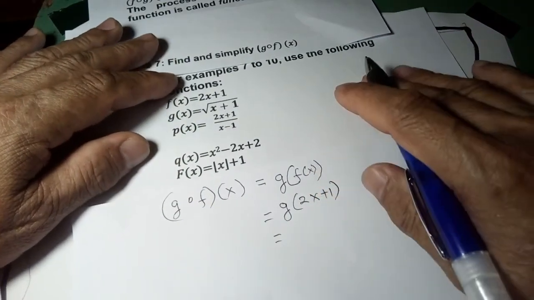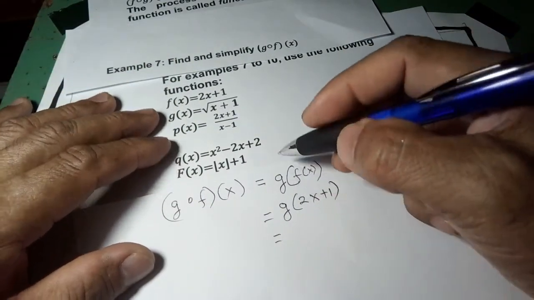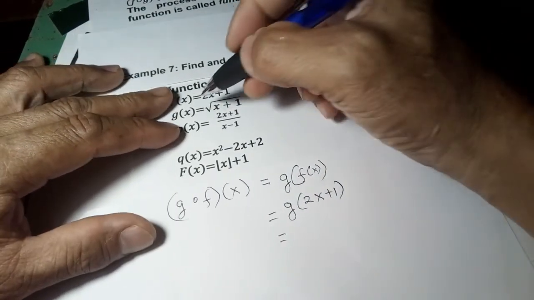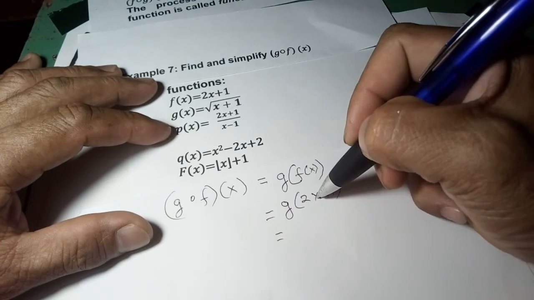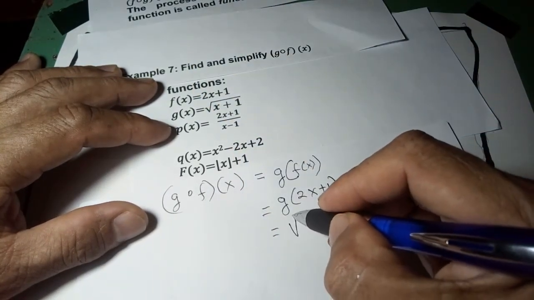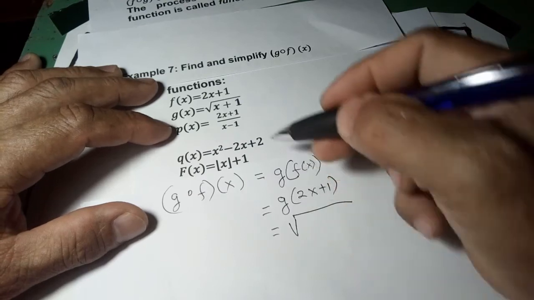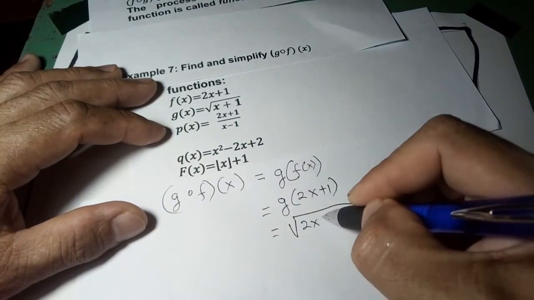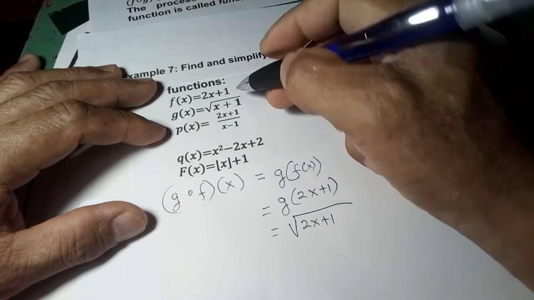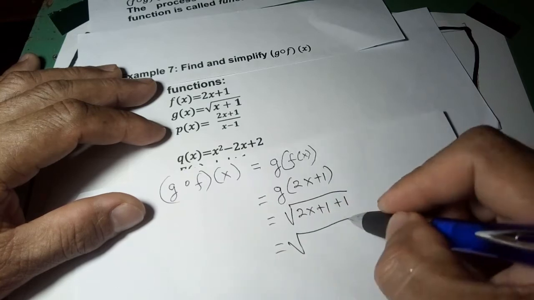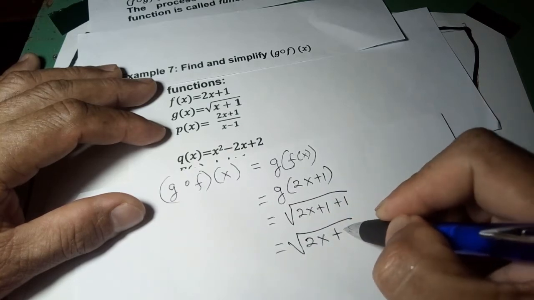Then look at our g of x. In our g of x, replace x with 2x plus 1. So this becomes the square root of, our x here is 2x plus 1, so 2x plus 1 plus 1. So this becomes square root of 2x plus 2.